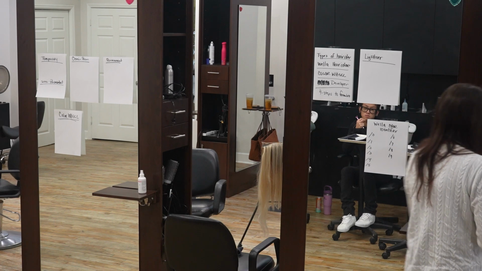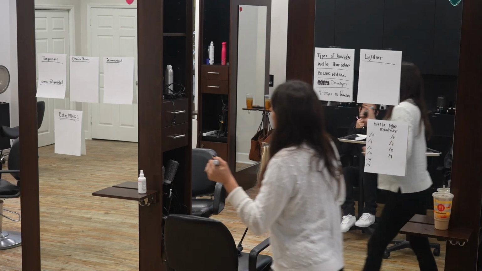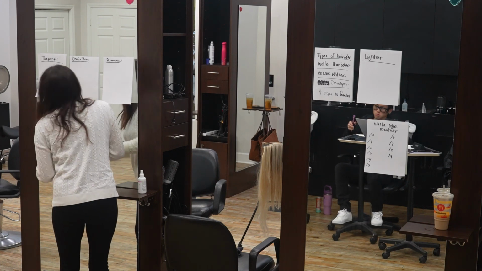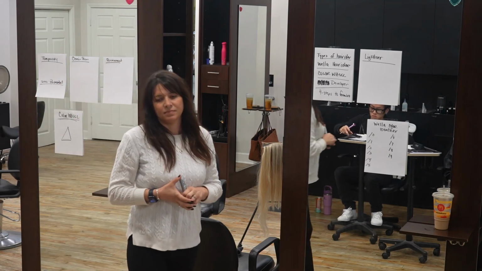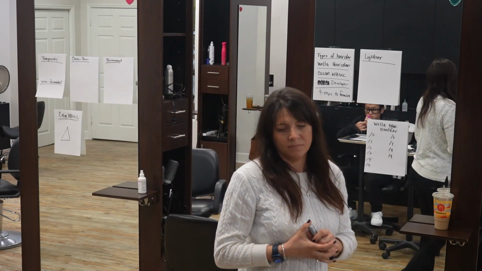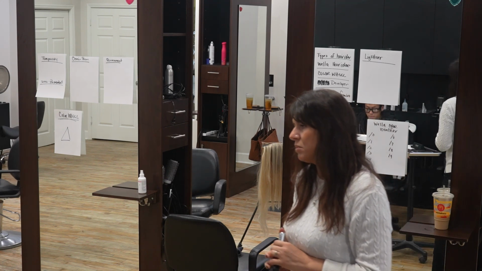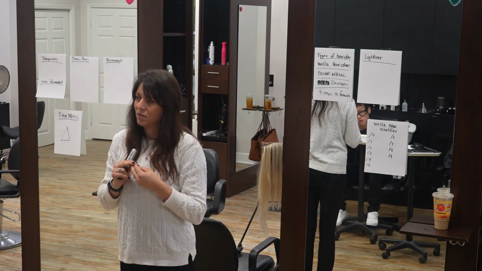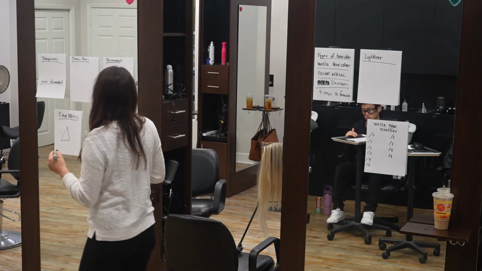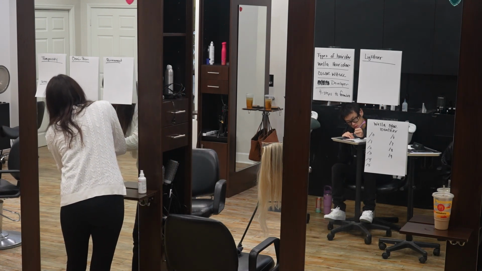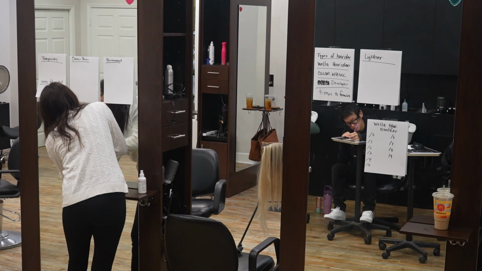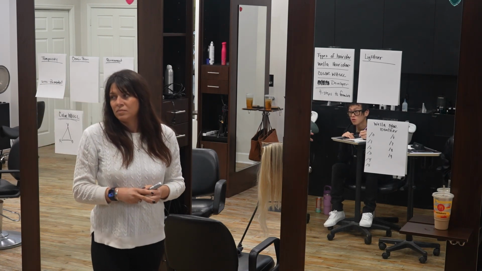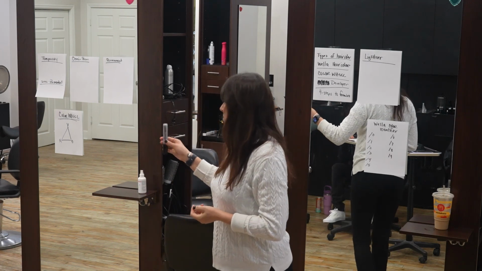So what you want to do is draw a triangle. On each corner, we're going to put a primary color. So what are the three primary colors? Red, blue, and yellow. So yellow is going to be at the top. Red's going to be on the left, and blue is going to be on the right. Yes, and you'll see why once we break this down.